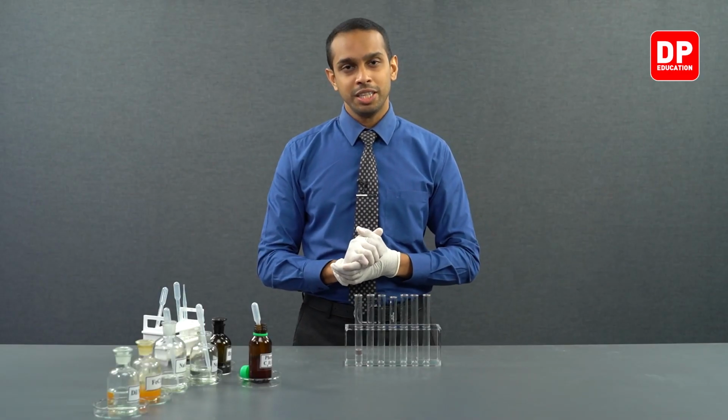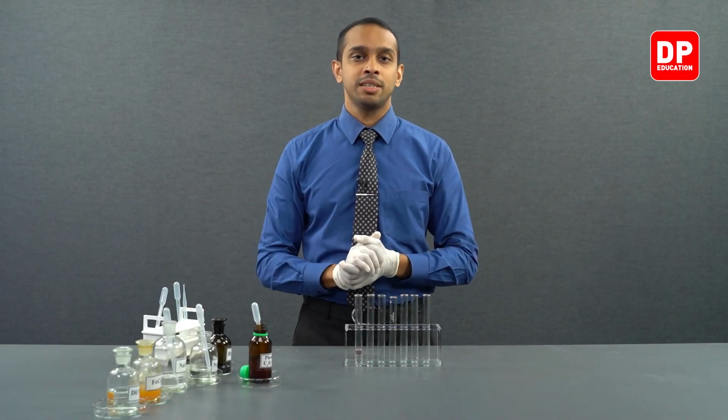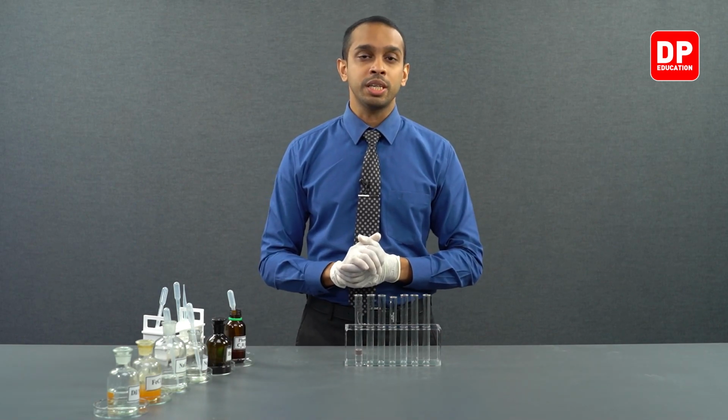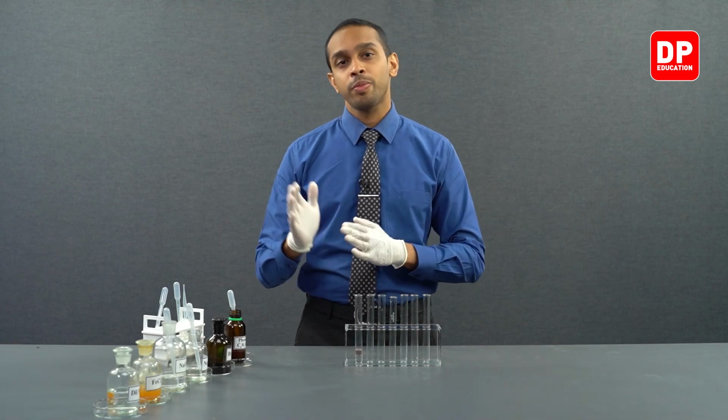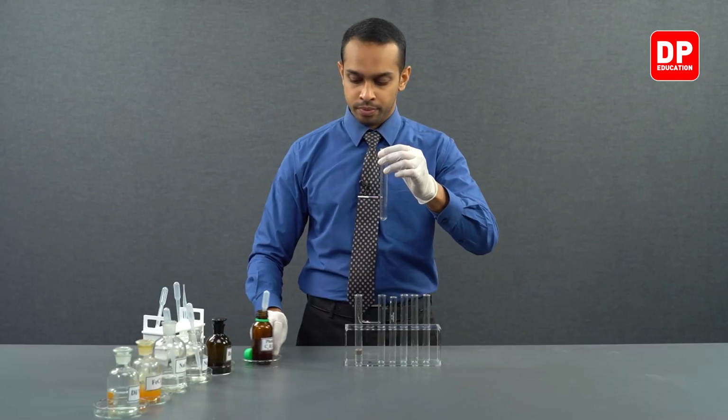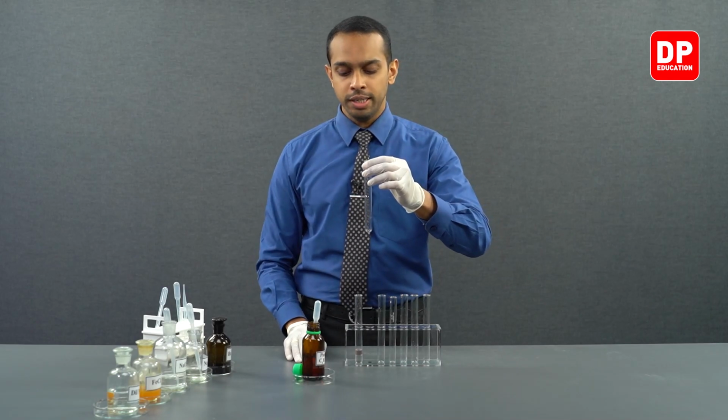Now, let's move on to our next test. In this part of our test, we are going to see the reaction between phenol and sodium hydroxide. First, let's take a small amount of phenol into our test tube. We have our phenol here.